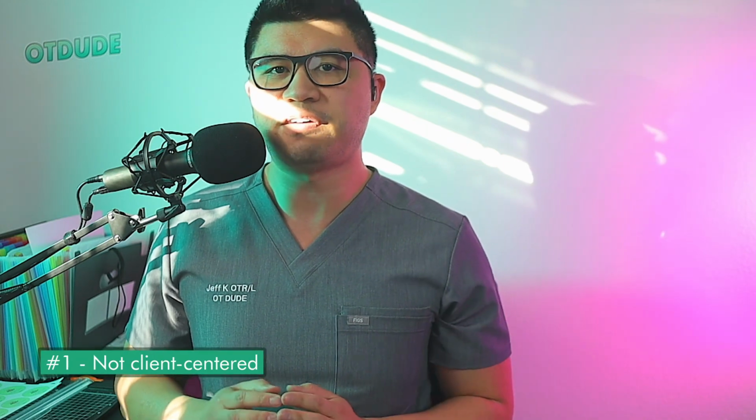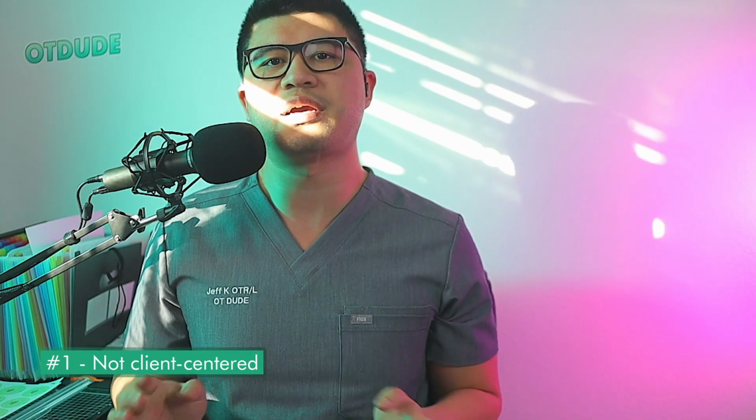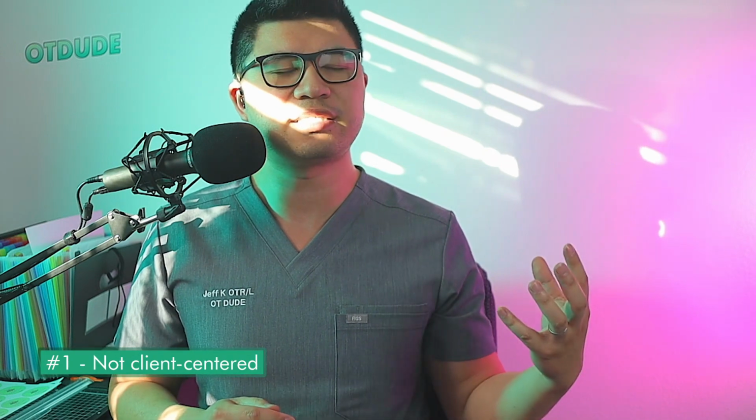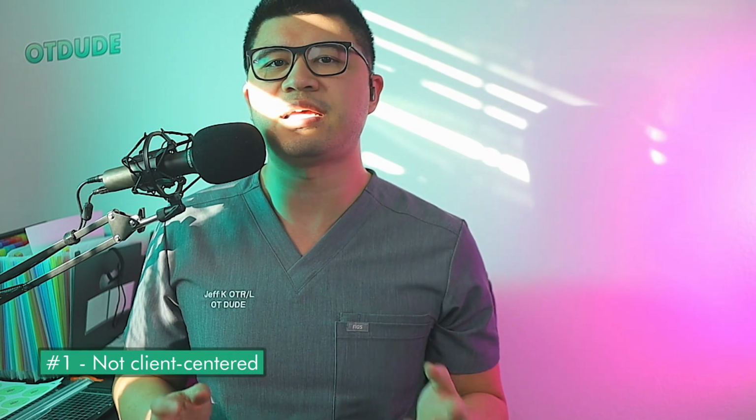And the last number one mistake is basically not being client-centered for discharge planning. This involves not discussing or collaborating with the client or the family about their discharge plan. This mistake may often be made because it can be easy just to go off your clinical reasoning and your judgment, and it takes more effort to discuss with patients and their families what you want to do in terms of occupational therapy and the discharge plan.